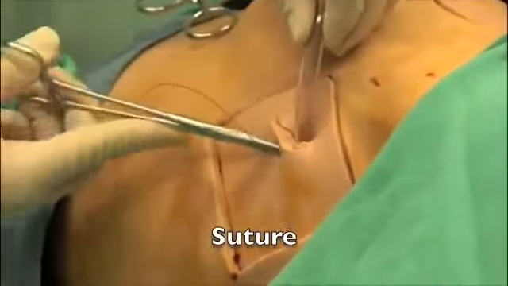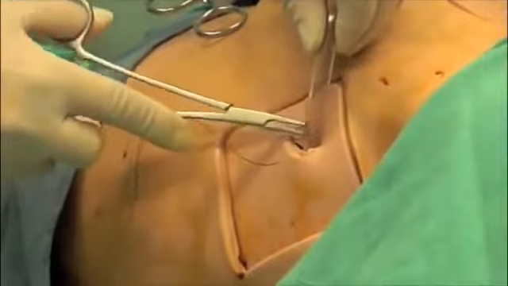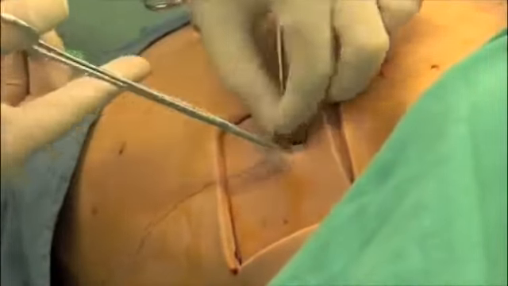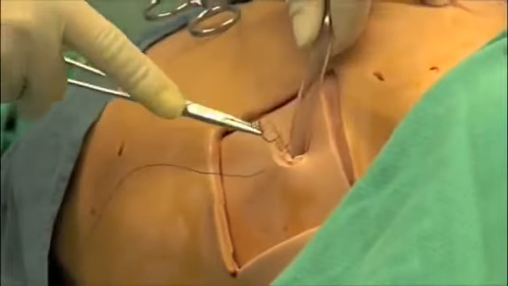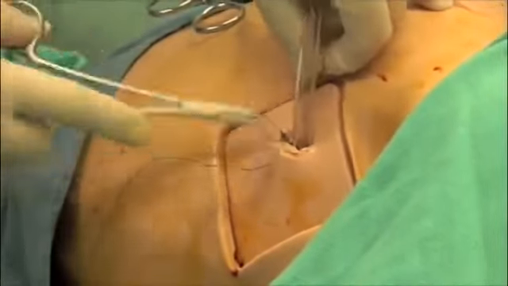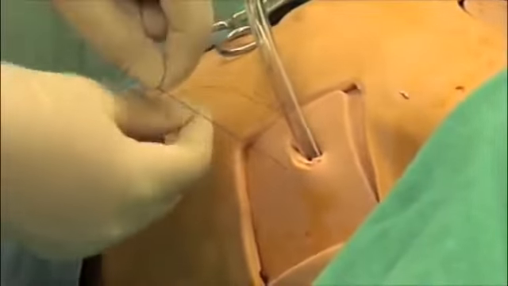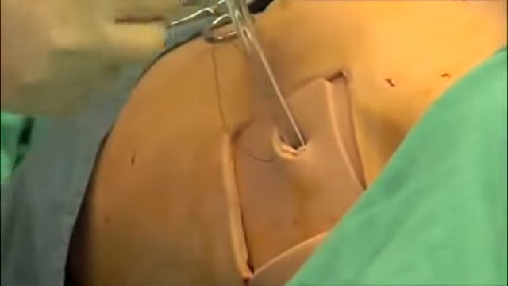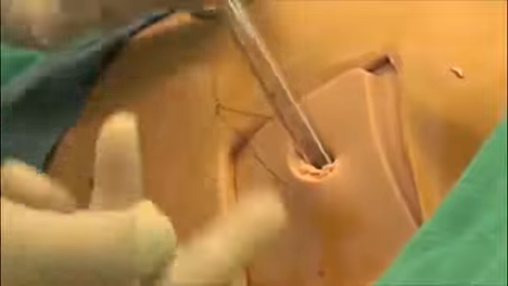To suture the tube to the skin, place the anchor suture across the incision and tie a knot. Next, wrap the suture around the chest tube several times and tie securely.